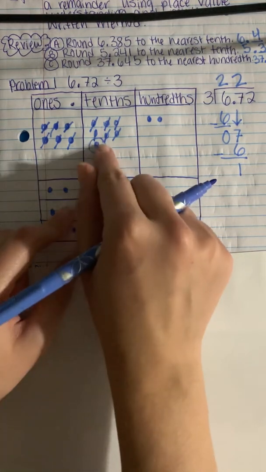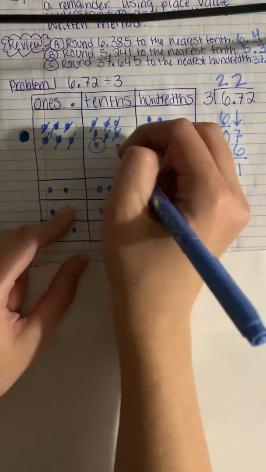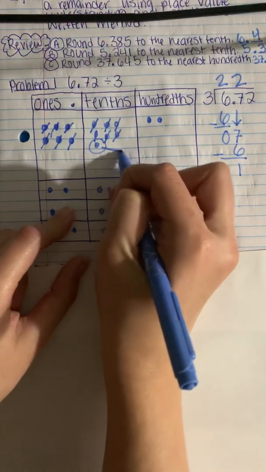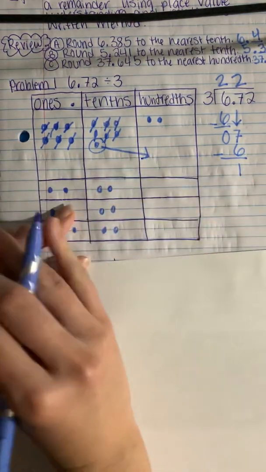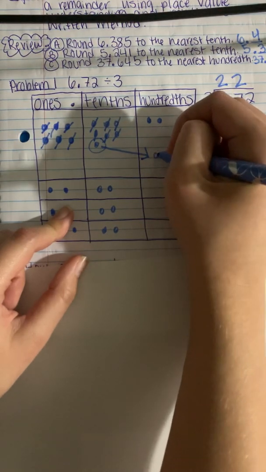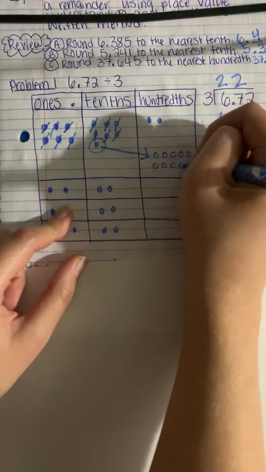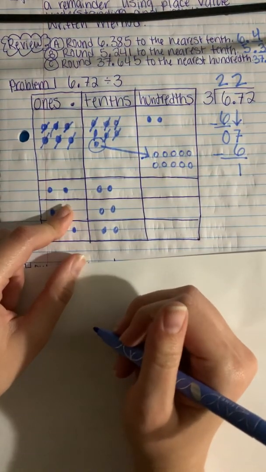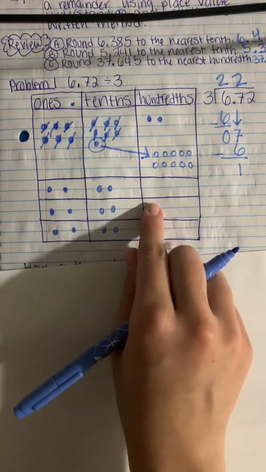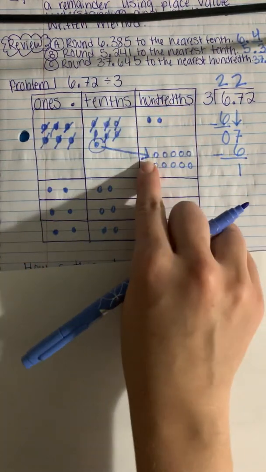We can change this 1/10 for 10 hundredths. So I'm going to leave the hundredths up here that we already have, and I'm going to draw an arrow to show that I'm changing this out. 2, 3, 4, 5, 6, 7, 8, 9, 10. And I'm making that exchange on our place value chart. And now I have 12 hundredths here.